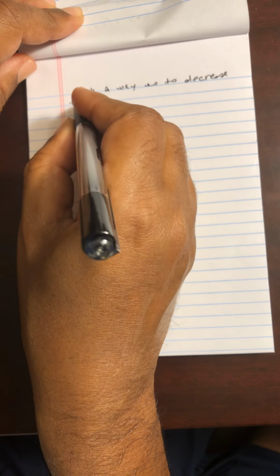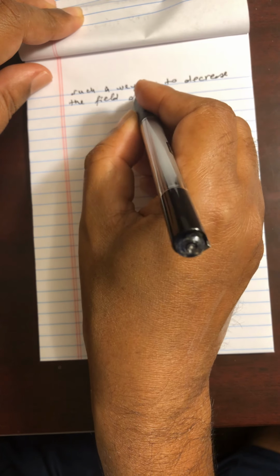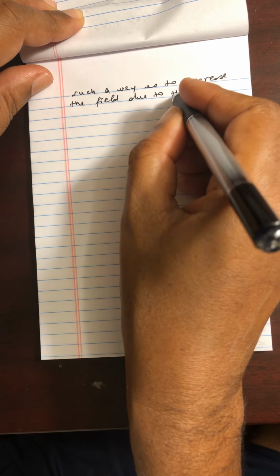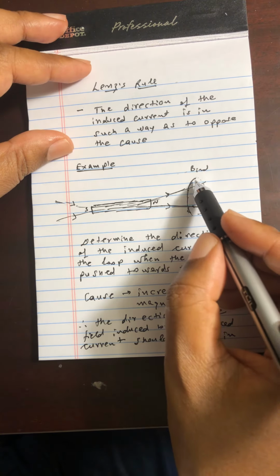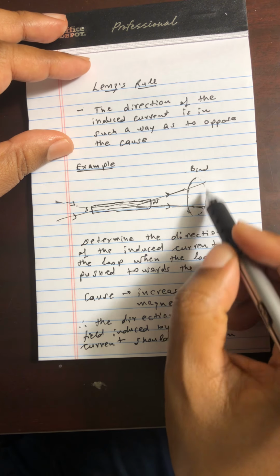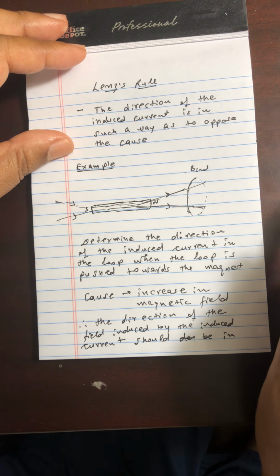That's the external field, the field due to the magnet. Now we're talking about this field over here, the field produced by the current in this loop, and that current is produced by the induced voltage.